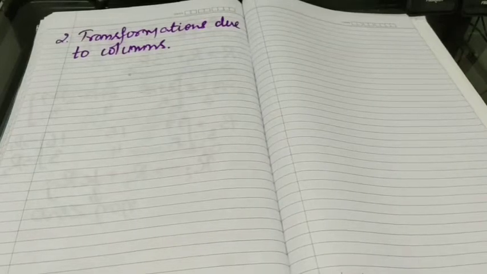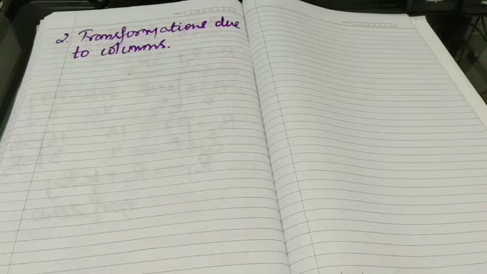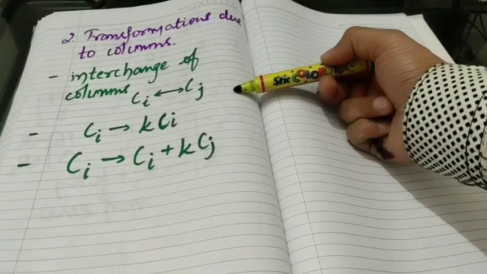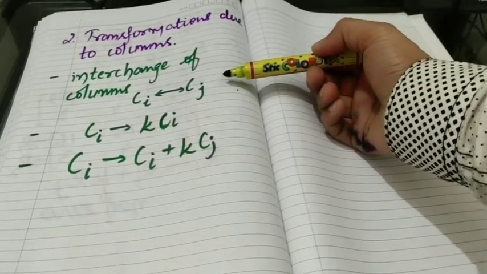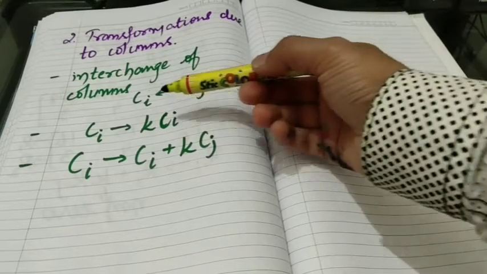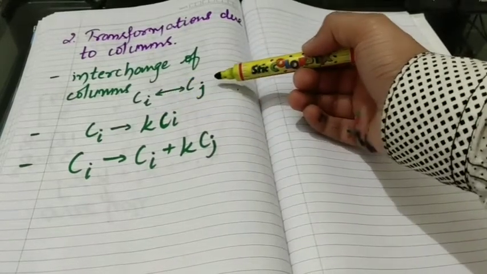Till now, we have done 3 elementary operations or transformations due to rows. Similarly, we have 3 transformations due to columns. First is interchange of any 2 columns, which is given by the operation Ci gets interchanged with Cj.